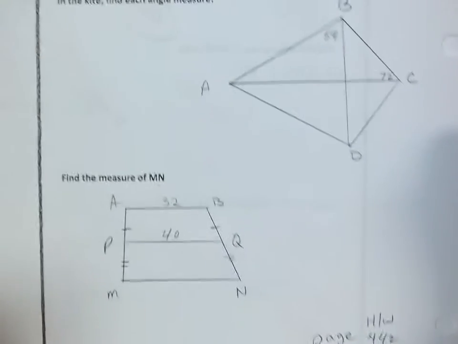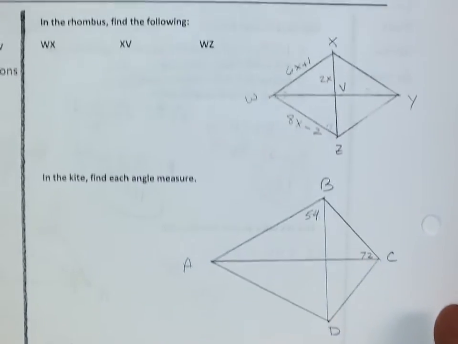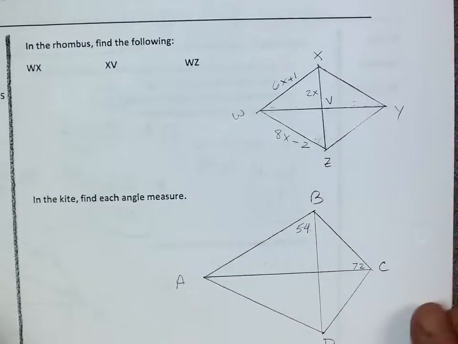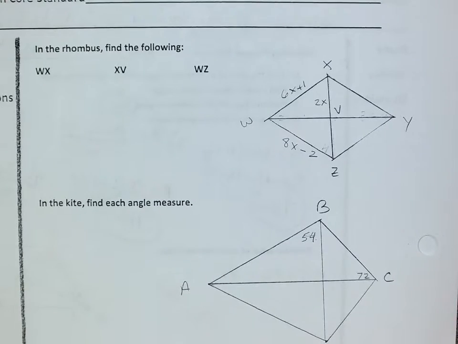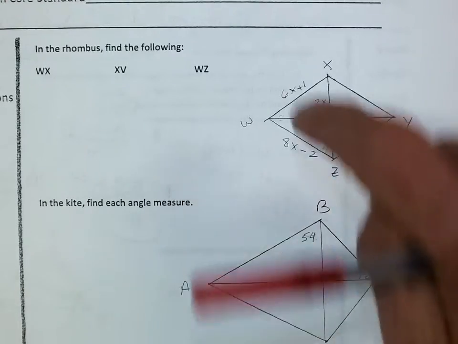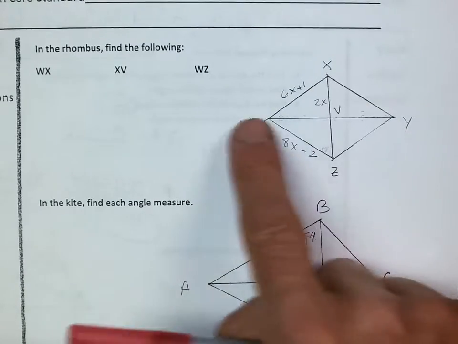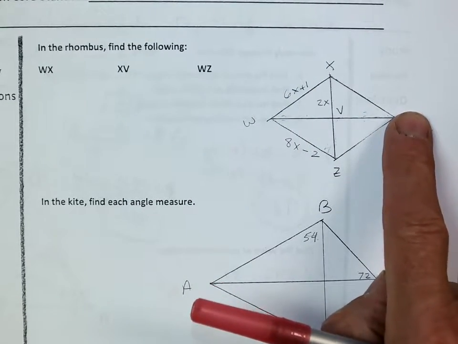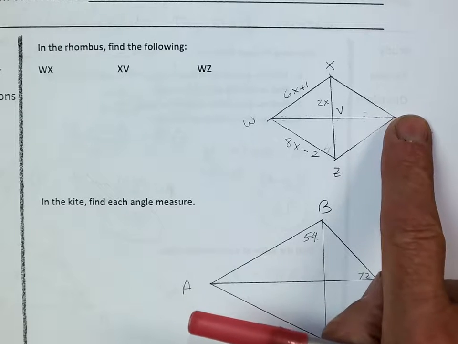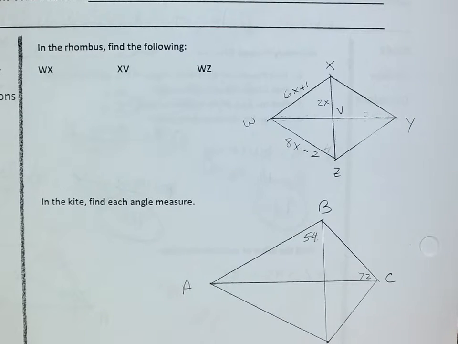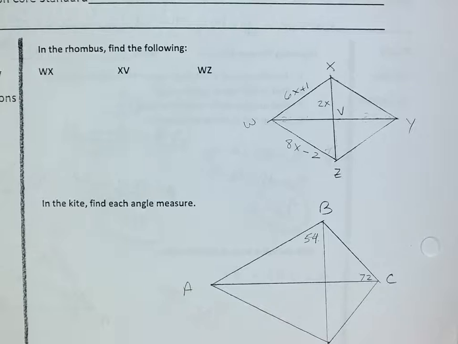Okay, turn the page. Hey, we're almost there. We're cruising. Okay, it's a rhombus. Well, what do we know about a rhombus? All four sides are equal, aren't they? And diagonals cut each other in half, well, not at 90, but diagonals definitely bisect each other, okay? All right, so let's take a look, see what we've got.